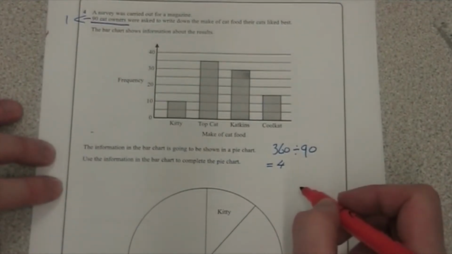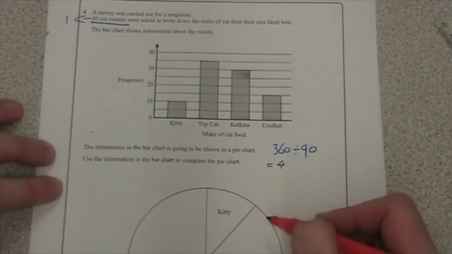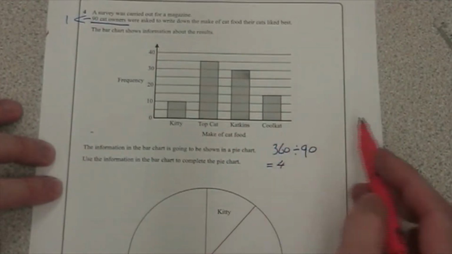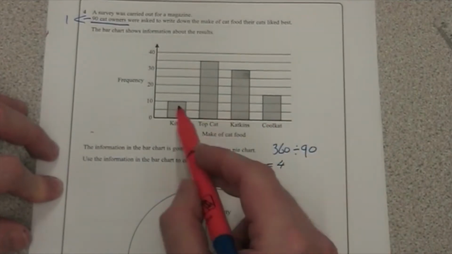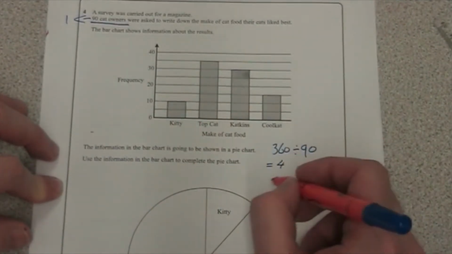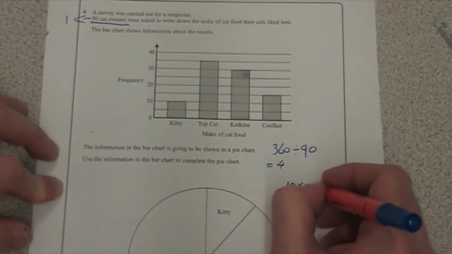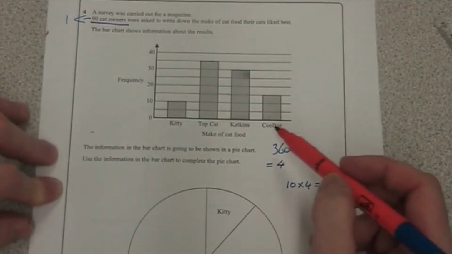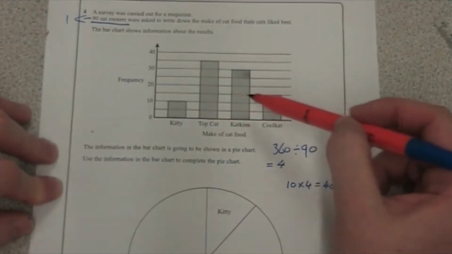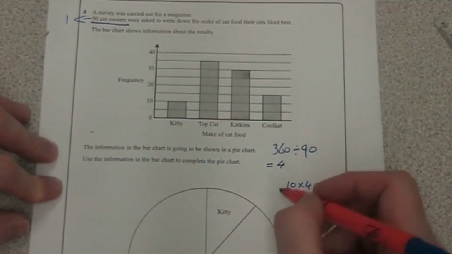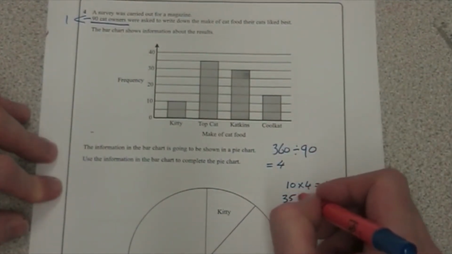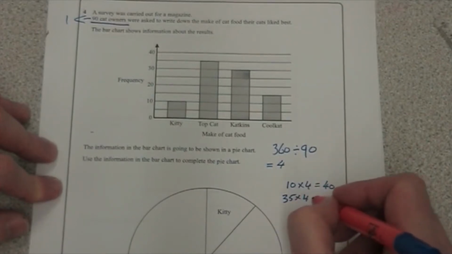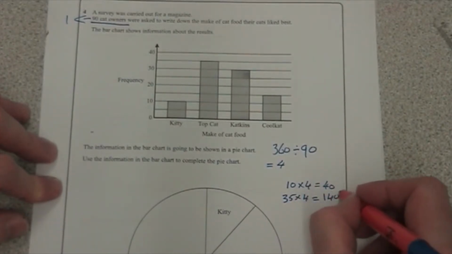So now we can work out how many degrees in our pie chart each brand of cat food will get. Like I said, there were 10 owners of cats who liked Kitty, so we multiply 10 by 4 and that will give us 40. As we can see, there are 35 owners who said Top Cat was their favorite, and we multiply 35 by 4 and we get 140 degrees.